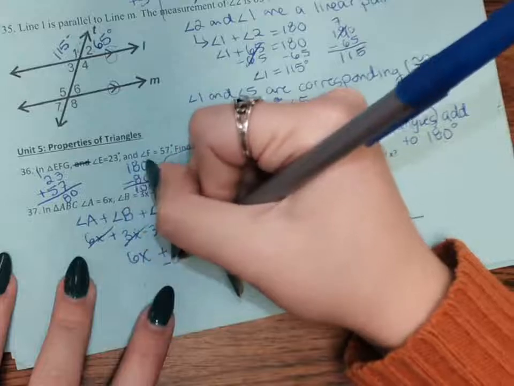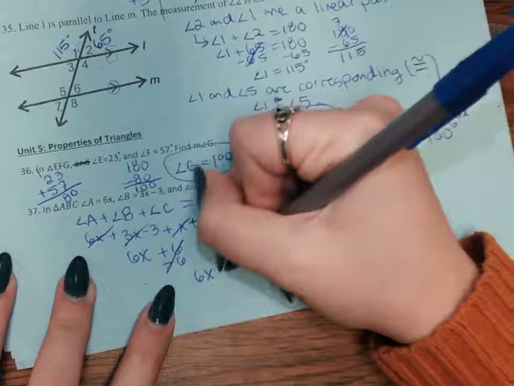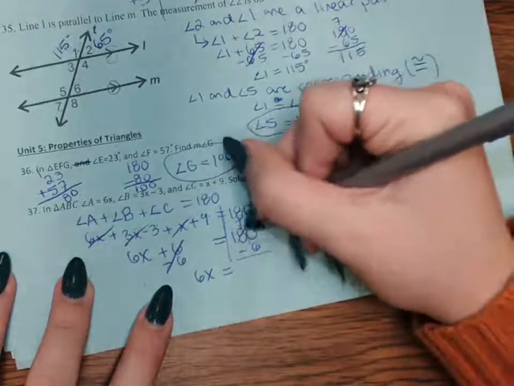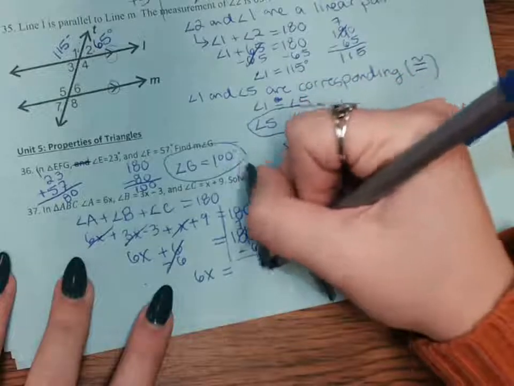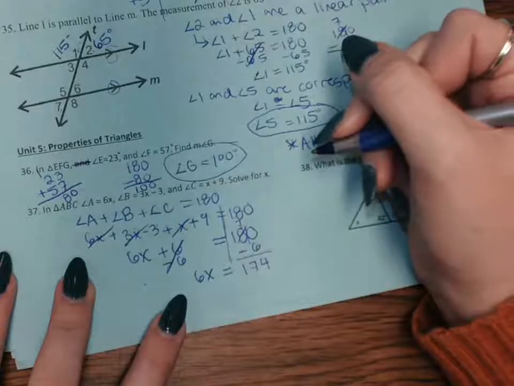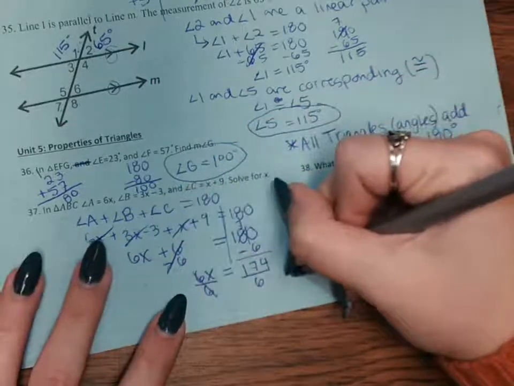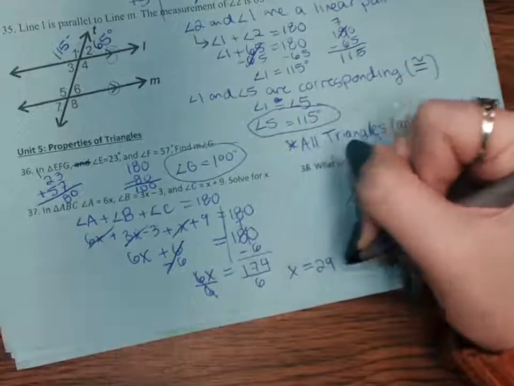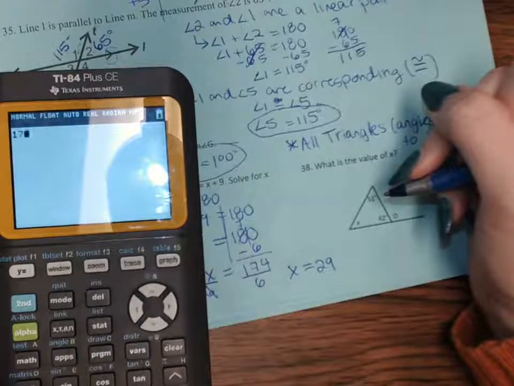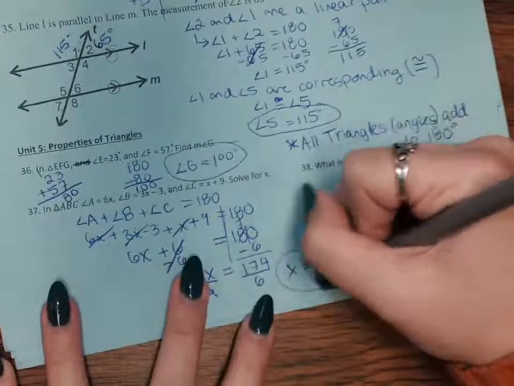Now I'm going to move things across. I'm going to subtract this 6 from both sides to move it over here. So that gives me 10x equals 180 minus 6. I'm going to borrow, so 7. 10 minus 6 is 4. Bring down the 7, and then bring down the 1. So I get 10x equals 174. I'm going to divide by 10. So x equals, I believe, 29. Let me just double check real quick. 174 divided by 6 is 29. So x is 29.